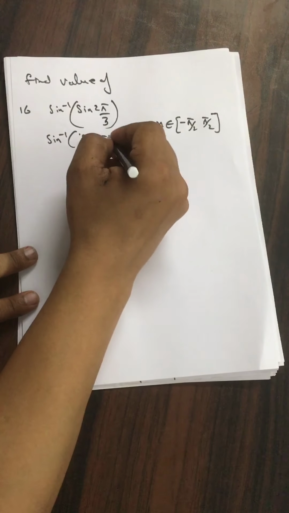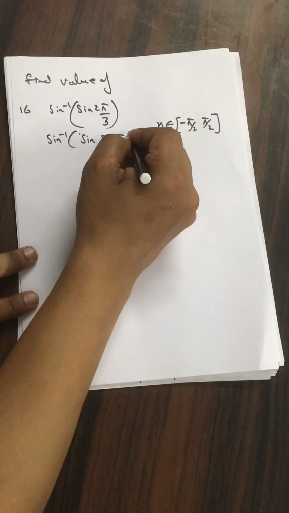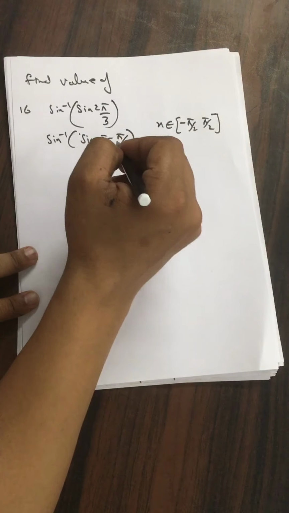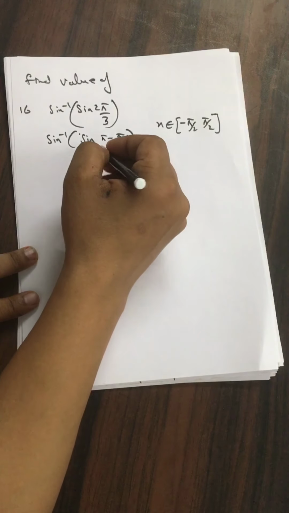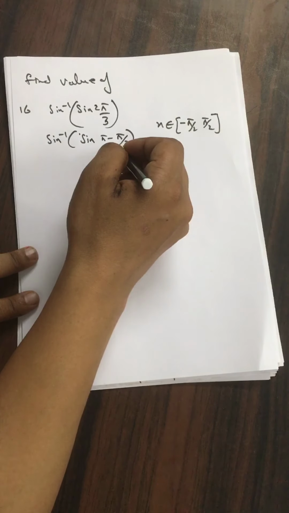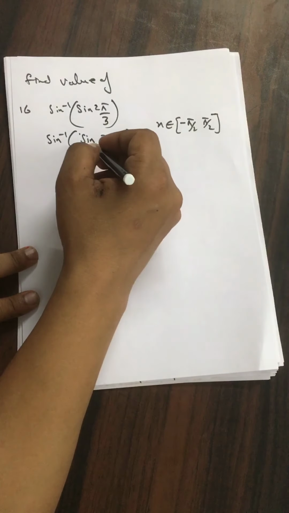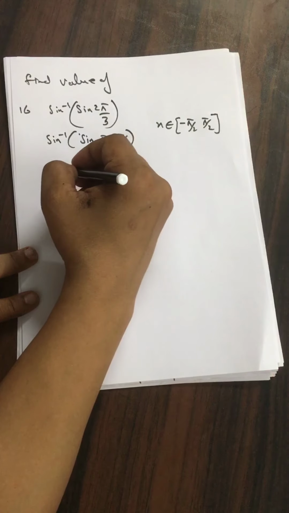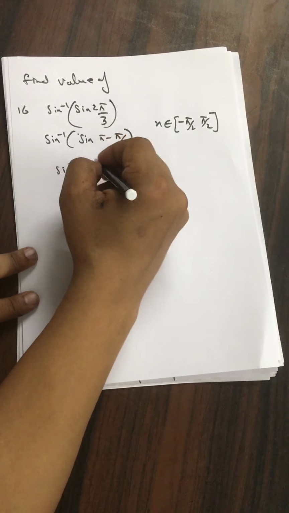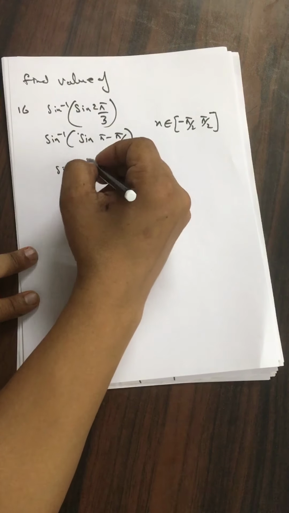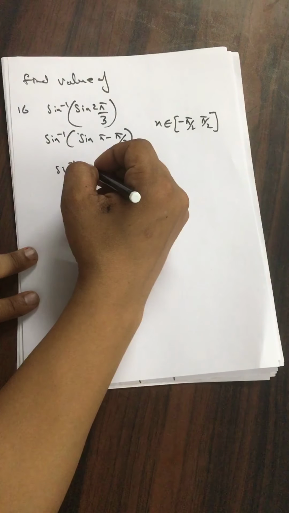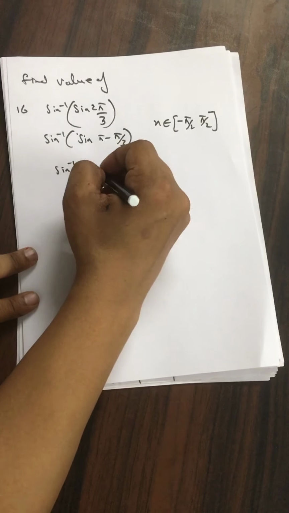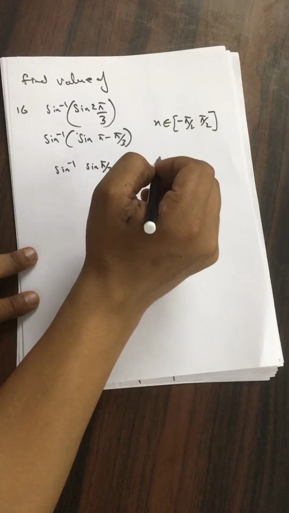So we can write pi minus pi by 3. Can we write? So sine of 180 minus theta is what? So sine inverse, this will further become sine pi by 3, correct?